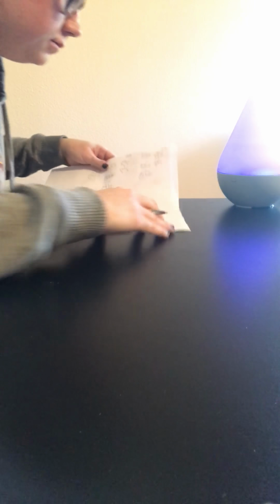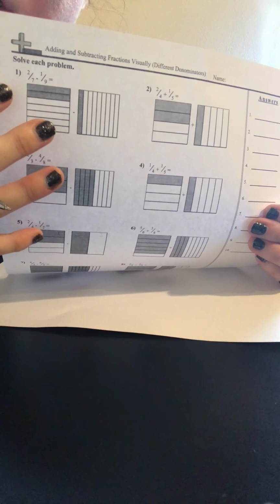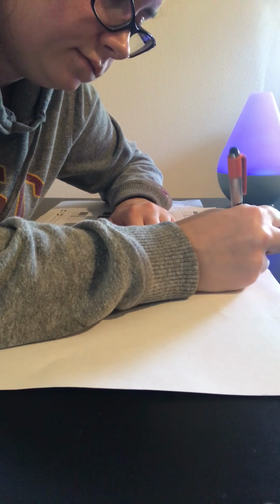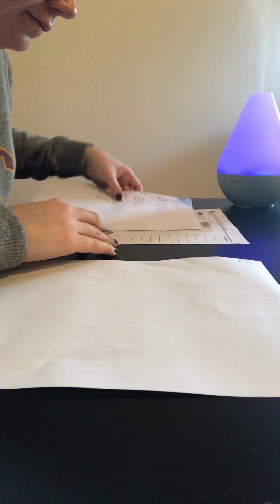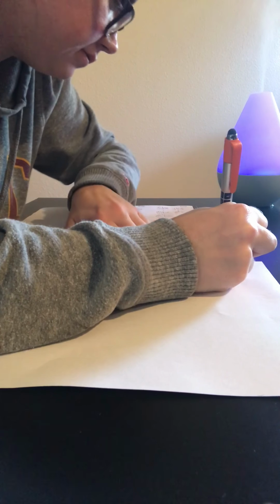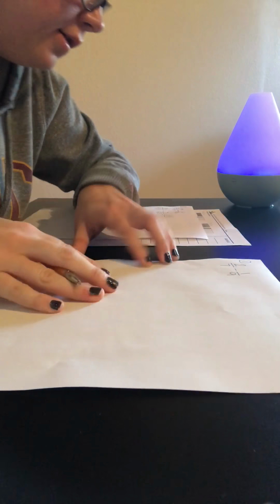So let's work on the next problem here. Okay. The next worksheet looks like this. This has some nice visuals to help you visualize what the fractions actually look like. Okay, the first problem. Number 1 is 2/7 minus 1/9.